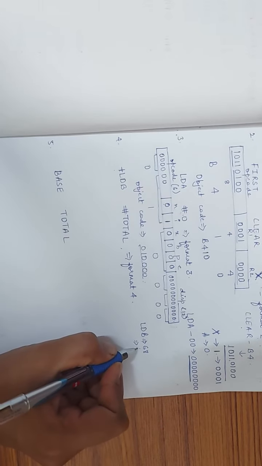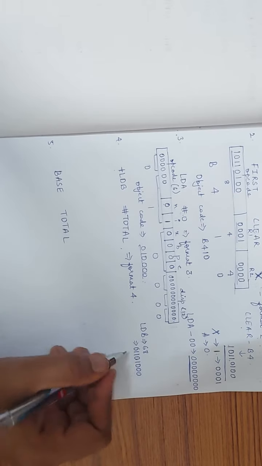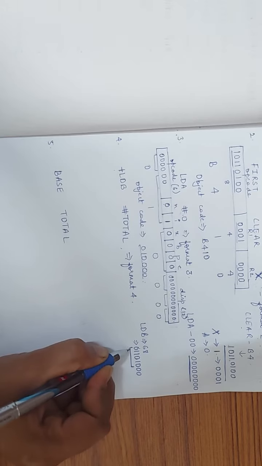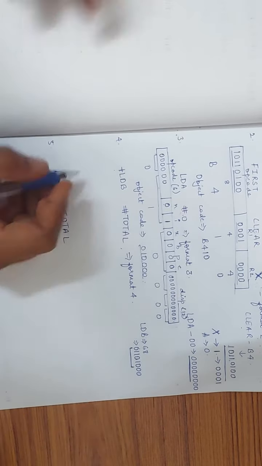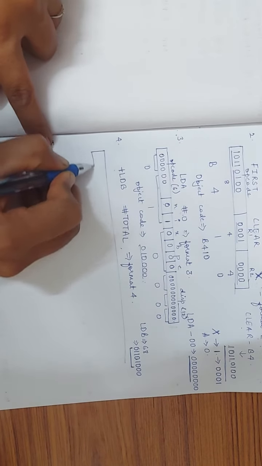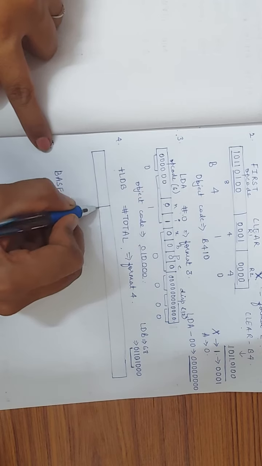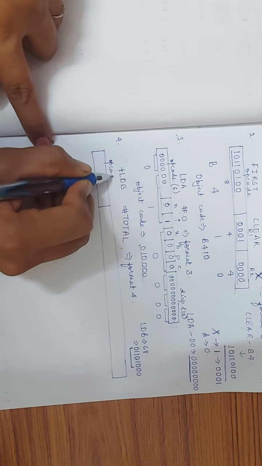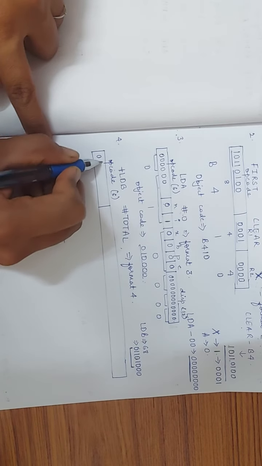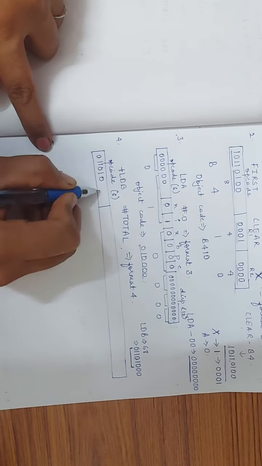For 6 it is 0110, for 8 it is 1000. So we are going to take the first 6 bits, because the opcode occupies 6 bits in format 4, and hence we'll represent it over here like this. This is the space for the opcode. It occupies 6 bits, so it is going to be 0 1 1 0 1 0.